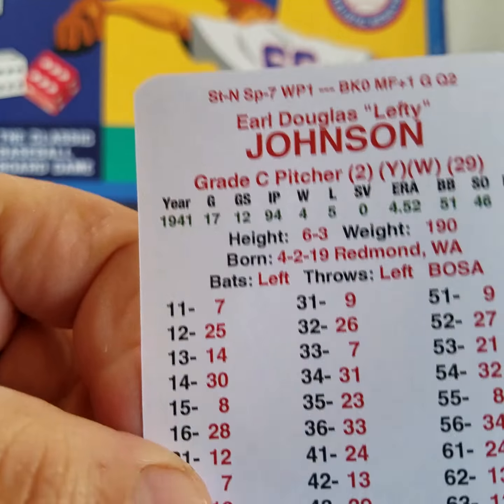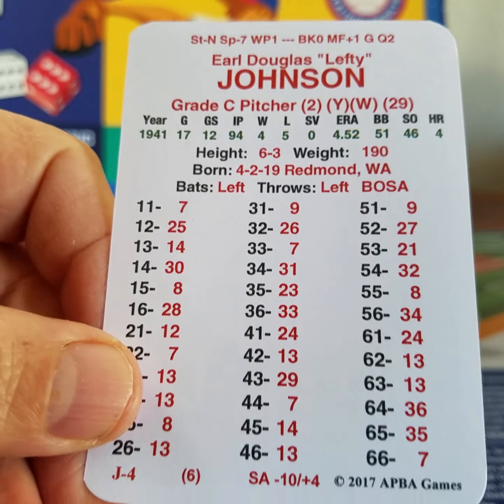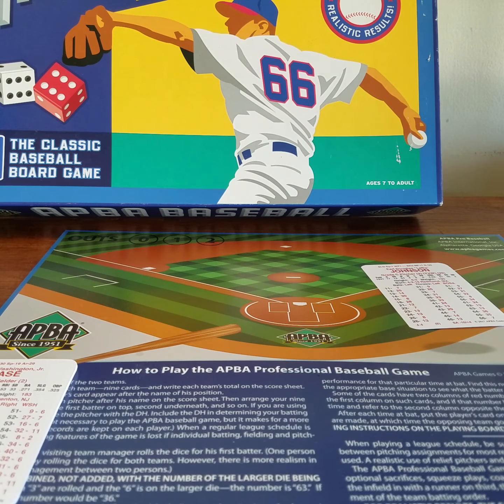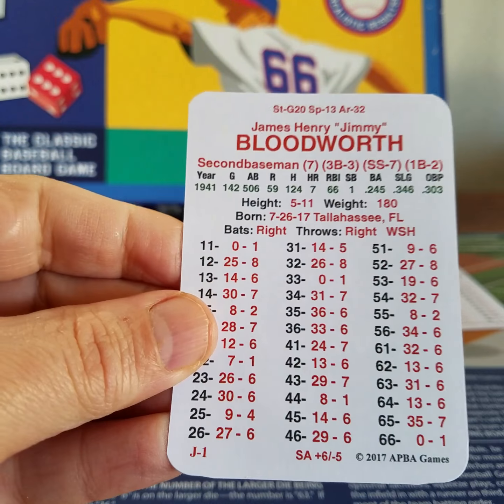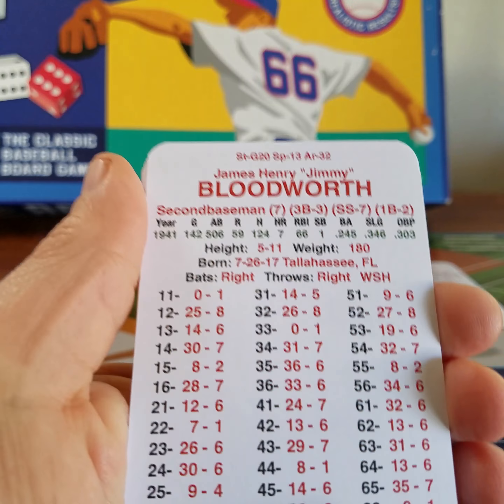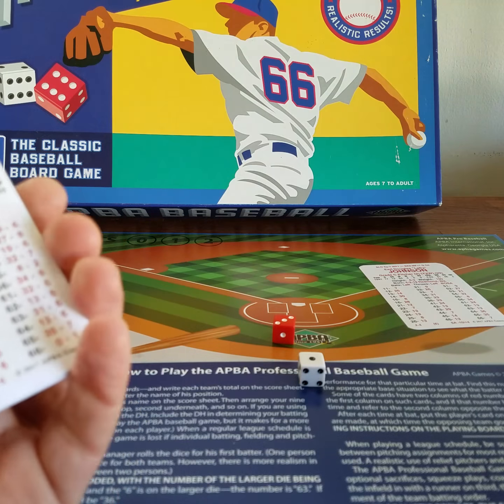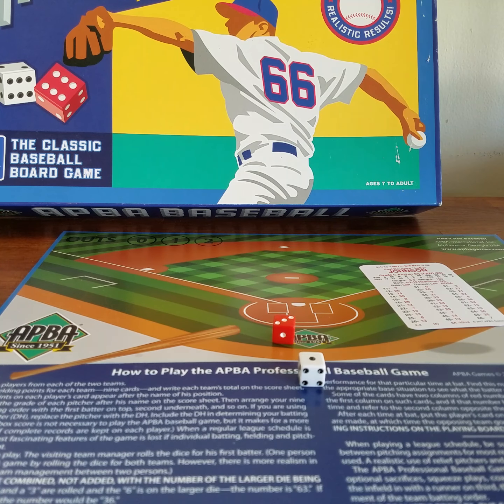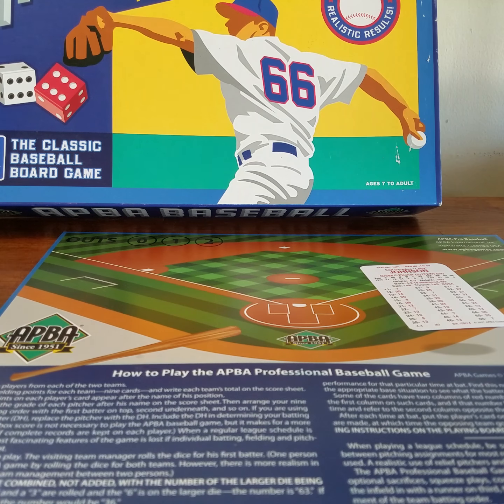All right, ready to start the top of the 9th. Earl Johnson, Lefty Johnson, is the new pitcher for Boston. He's a C-grade pitcher. And the pinch hitter is Jimmy Bloodworth for the Senators. 31 is a 14. And guess what 14 is, fans? That is another walk. So the walk puts the leadoff batter on first, Bloodworth, so he reaches. And that'll bring up George Case in the top of the order against Johnson.